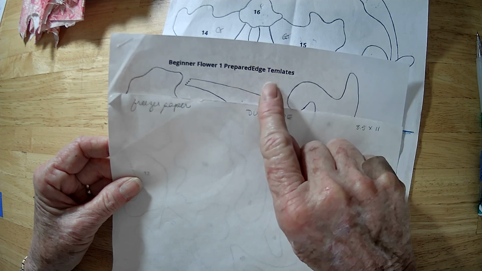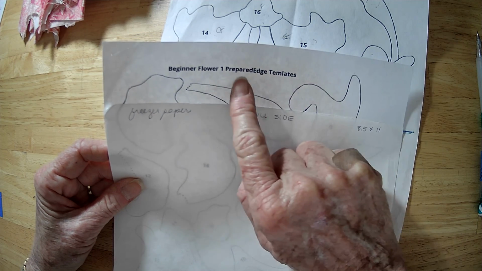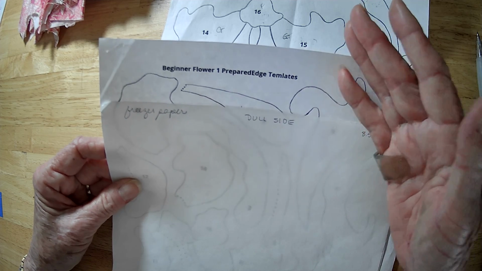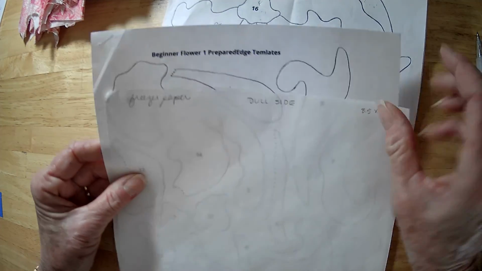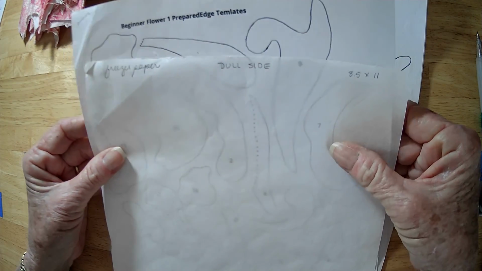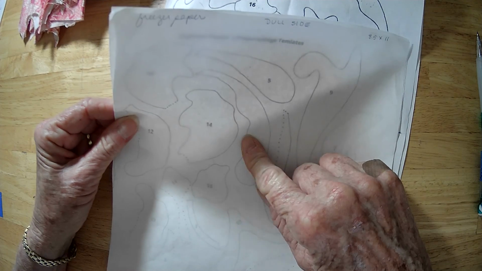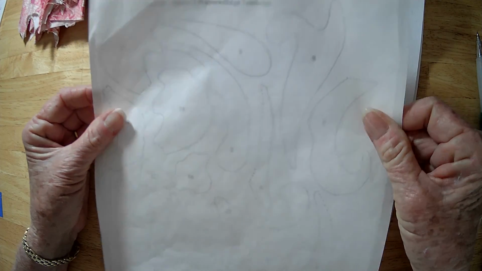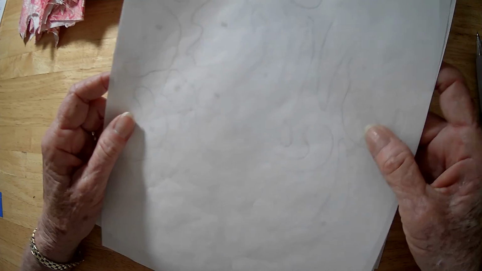That's the kind of prepared edge I use to make my templates. There's needle turn, there's all sorts of stuff, but I use the prepared edge, so you'll need these. It's marked right on your templates, and you can trace them on your light box. You can see through it, or like I said, do it on your printer, but you are going to need this sheet all printed out for the next video.